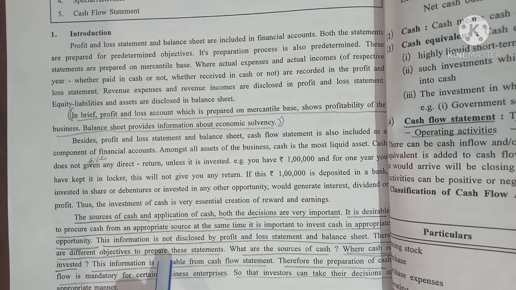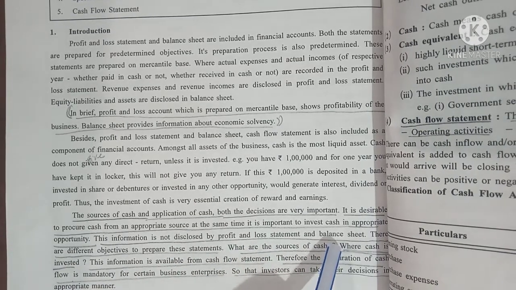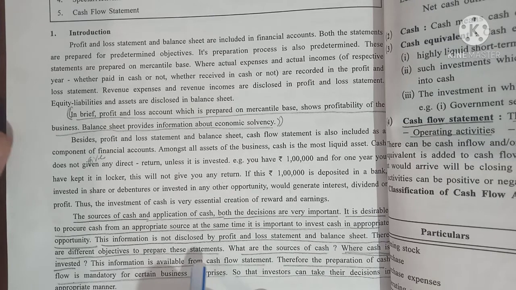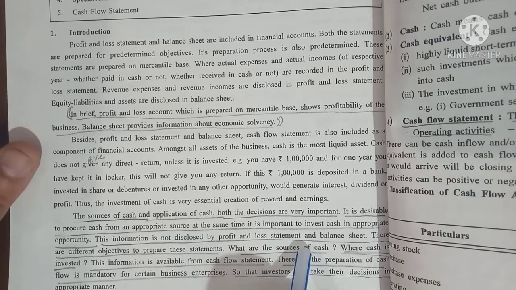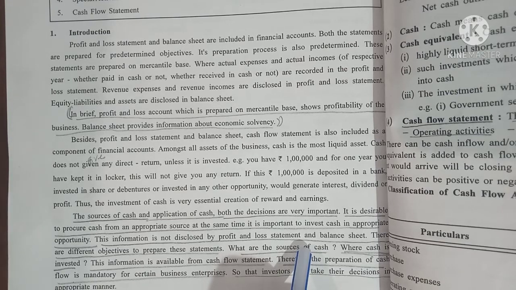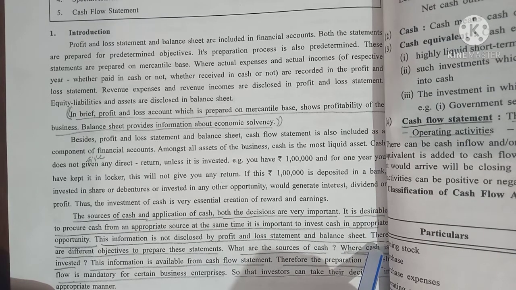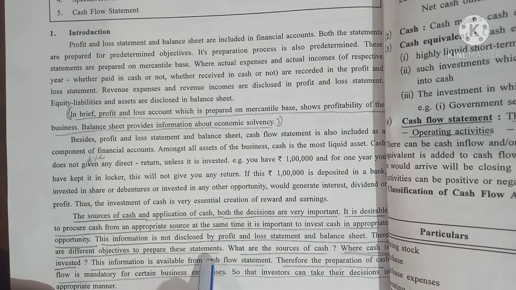This information is not disclosed by the profit and loss account and balance sheet. Whenever you have done the final account, this is not explained there. The final account is telling how much gross profit or net profit you got, and the balance sheet is telling what the financial position of the business is. But where you are getting the cash from, or where you want to apply the cash, is not given in the profit and loss account or final account, or in the balance sheet. There is a different objective to prepare this statement.